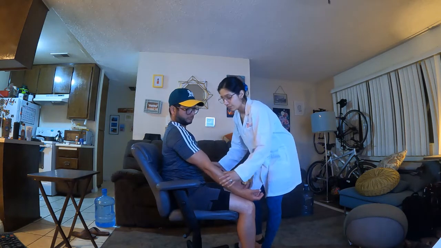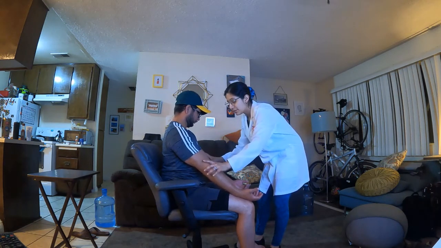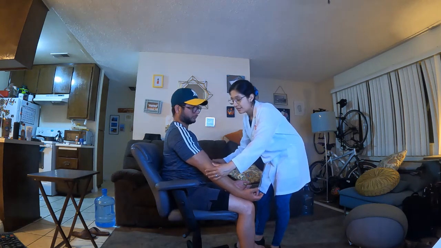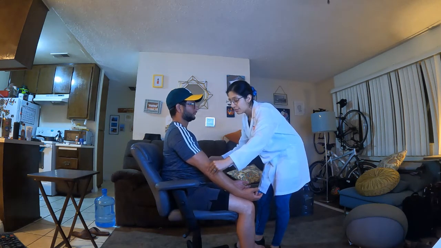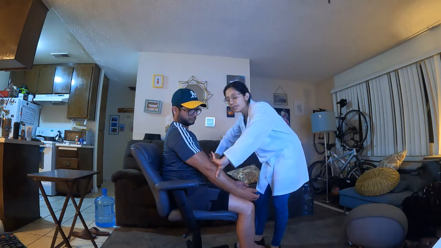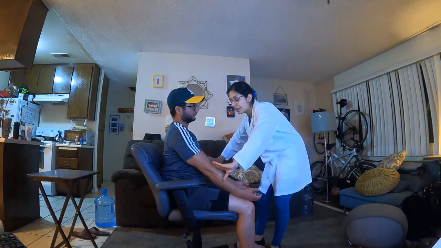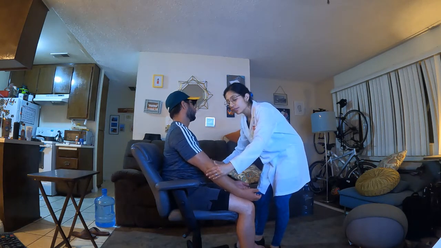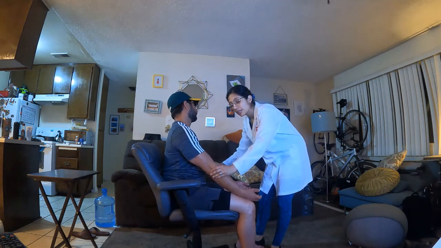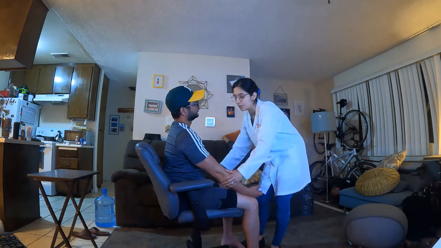And then I can also palpate the medial epicondyles and the lateral epicondyles for tenderness or nodules. If there is tenderness on the medial epicondyle, it is for tennis elbow. And if there's any tenderness on the lateral epicondyle, it means that it's pitcher's elbow.